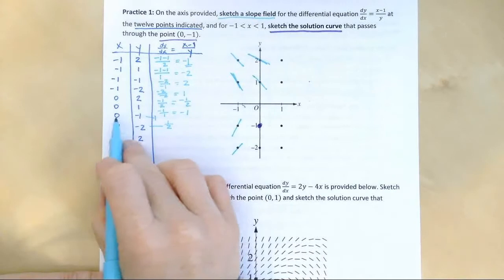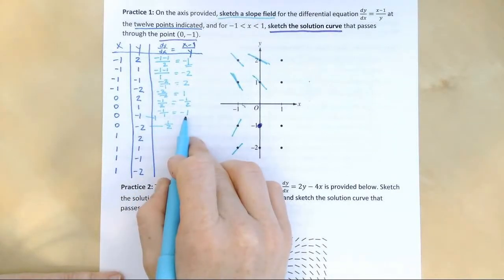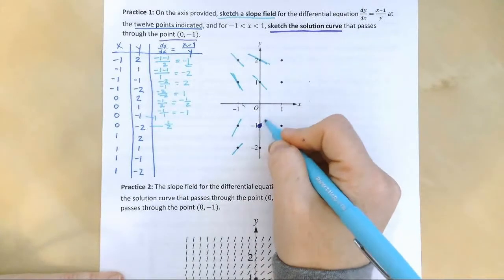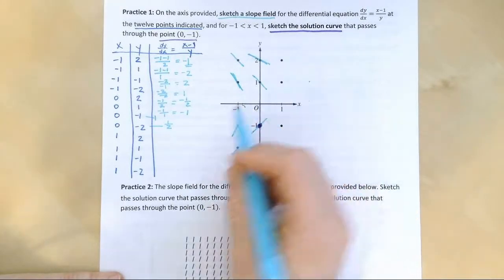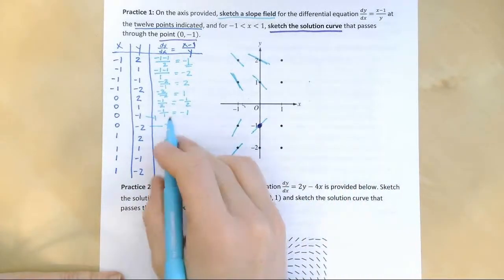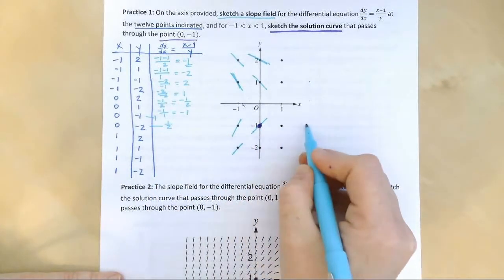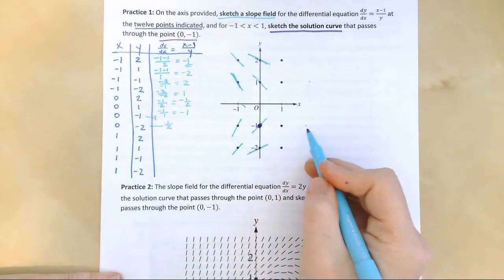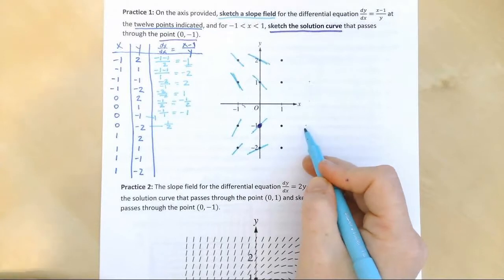At 0, -1, we have a slope of 1. And at 0, -2, we have a slope of 1/2. So we're going to go rise over run, right? Up 1, over 2. And then draw our slope field dash pointing at that one.